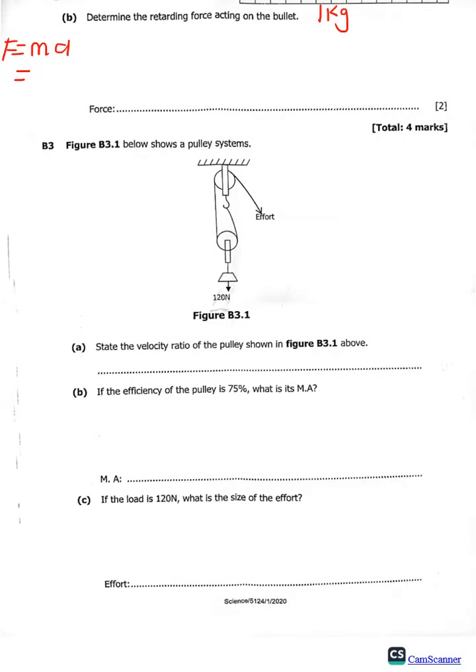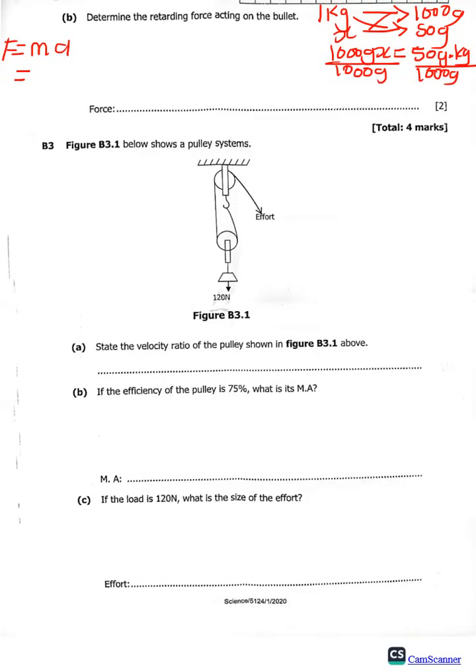So 1 kg is equal to 1000 grams. So our 50 grams will be here, then we cross multiply. So here we have 1000 grams times x, then here we are going to get 50 grams times 1 kg. You divide by 1000 grams over 1000 grams. So if we cancel, x is equal to 50 over 1000, which is 0.05 kg.